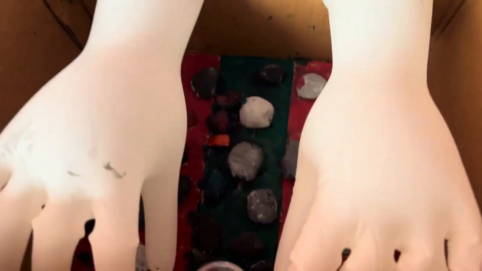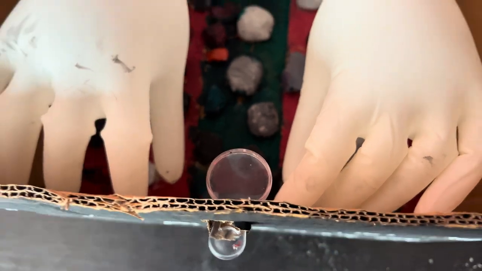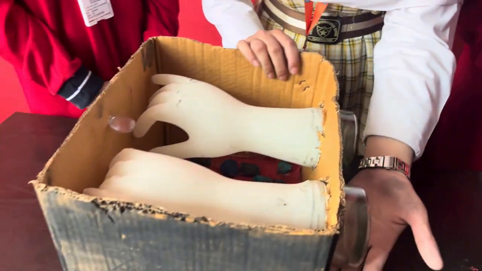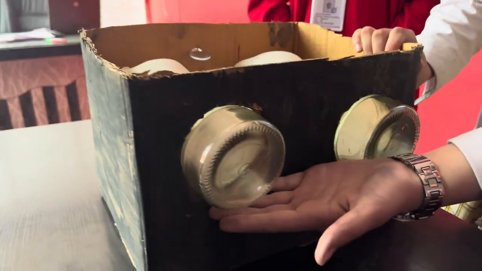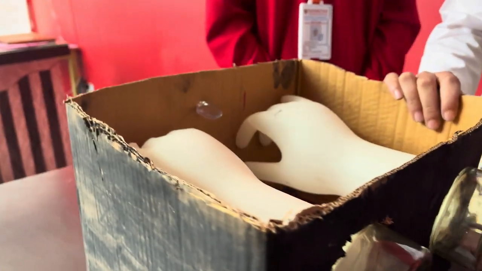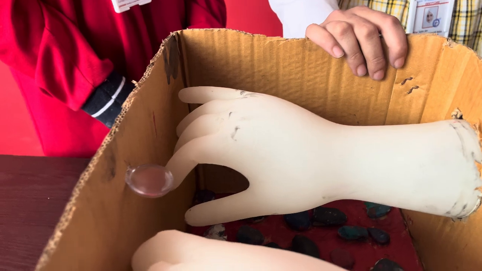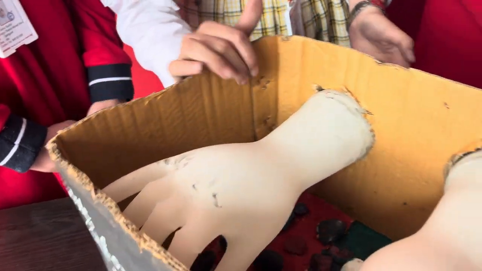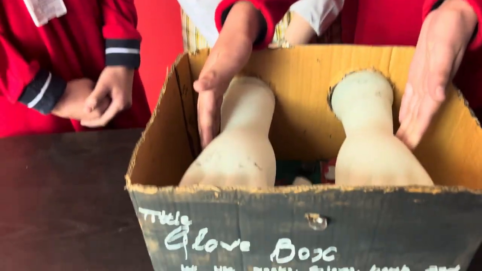Now, this magnifier is used to see rocks closer and to see which rock it is. These bowls are used to carry dangerous acid, and also medicine, and they can also put a label on it showing which medicine or which acid is present in it. These gloves are used to keep their hands clean.